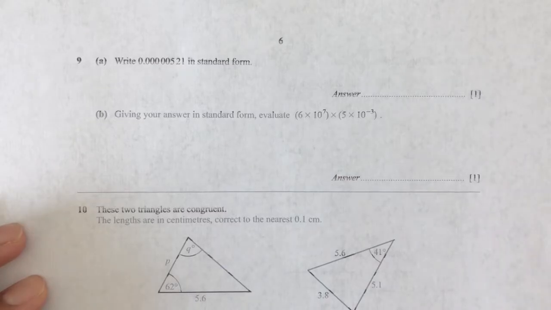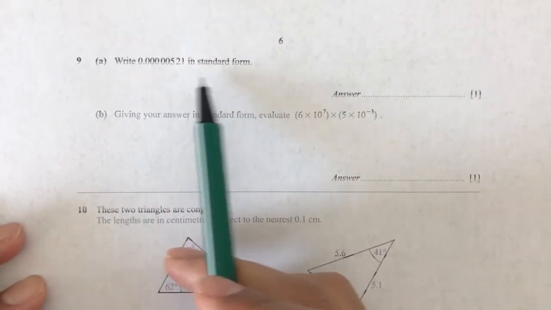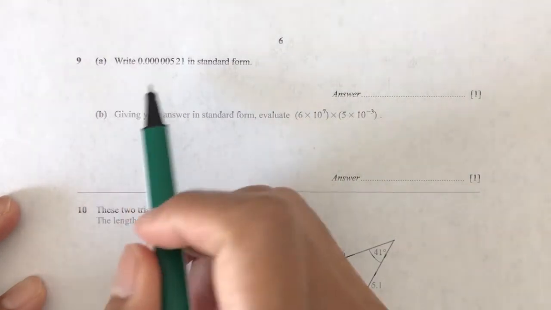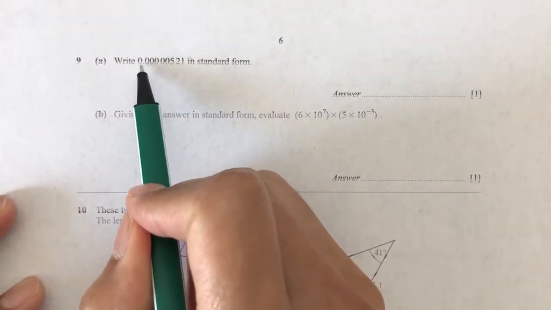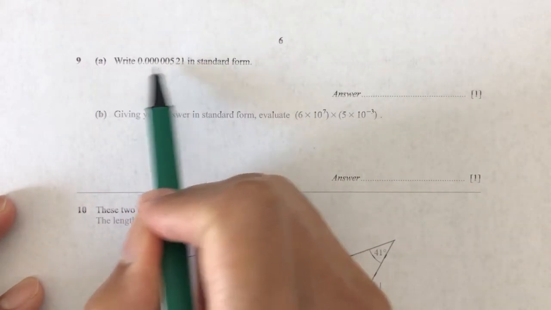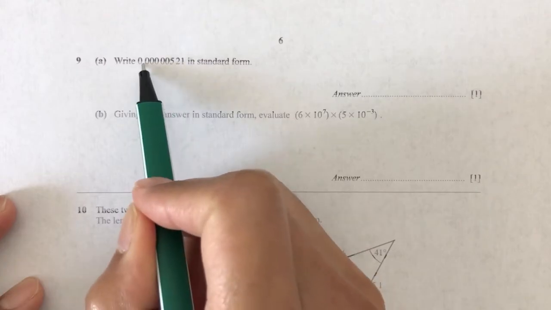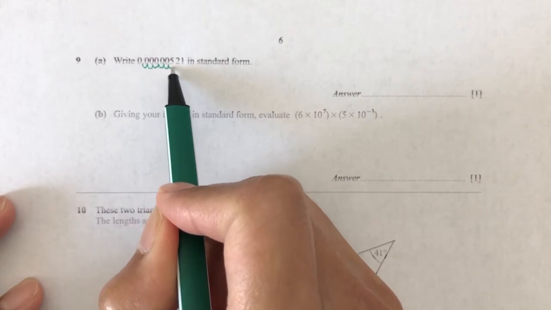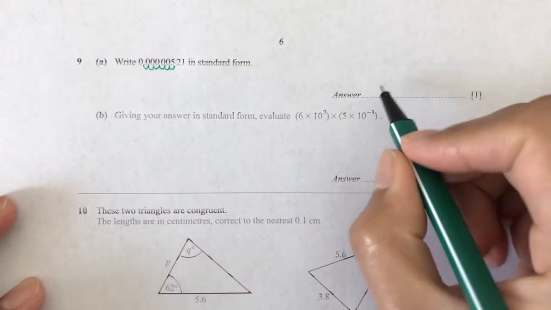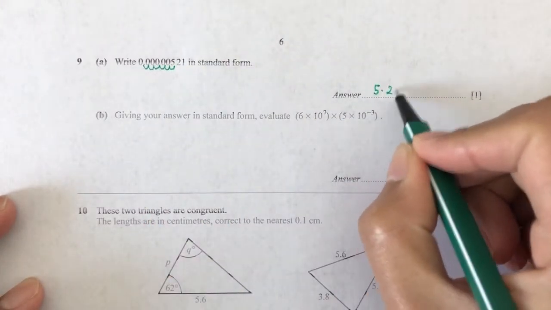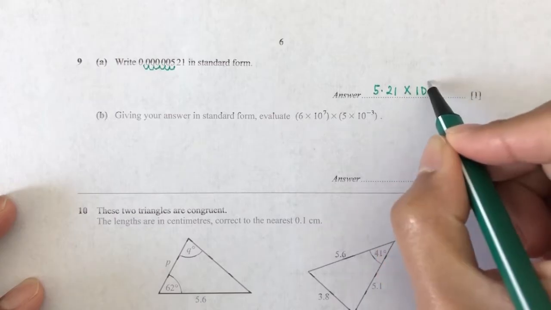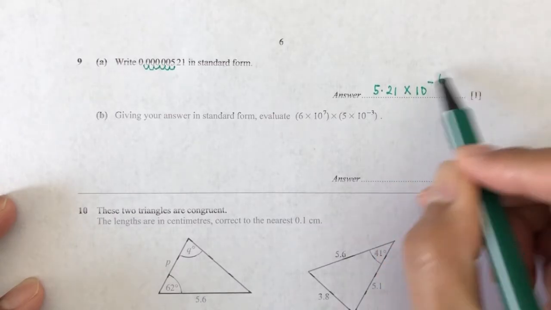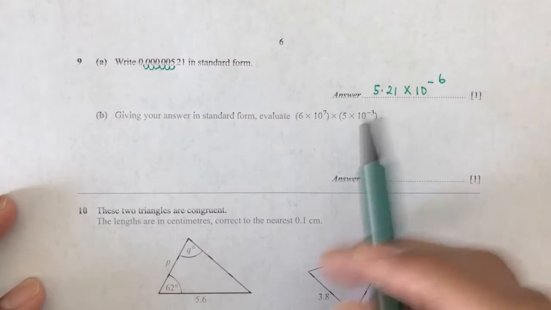Question number 9. Write this number in standard form. So we have to count how many decimal places we move to the right to place the point here. So it becomes 1, 2, 3, 4, 5, 6 decimal places. So your answer will be 5.21 times 10 to the power of minus 6. Minus 6 is because we have to move to the right. That's why it's minus 6.